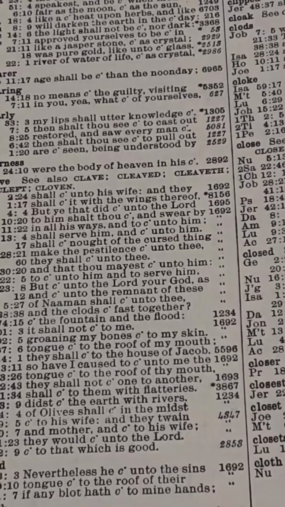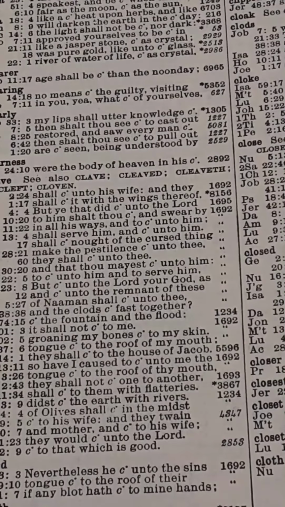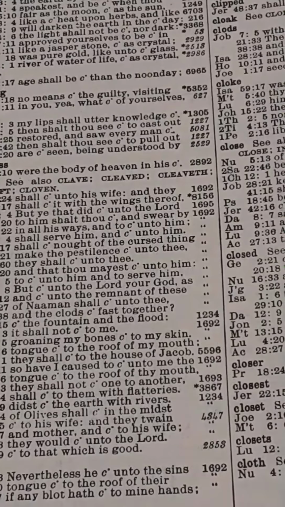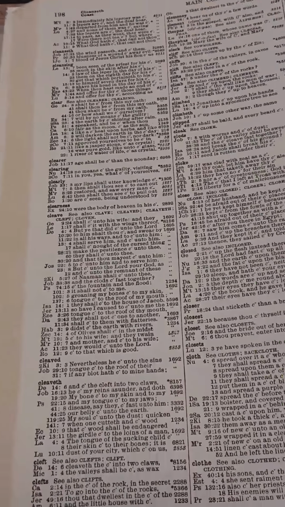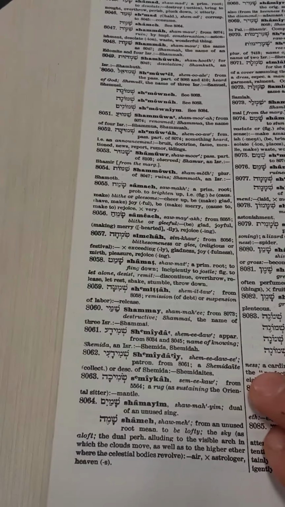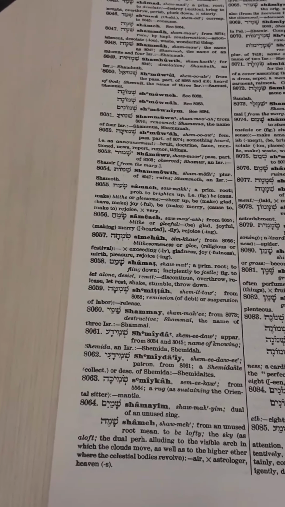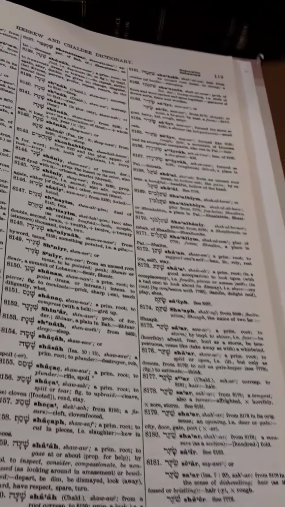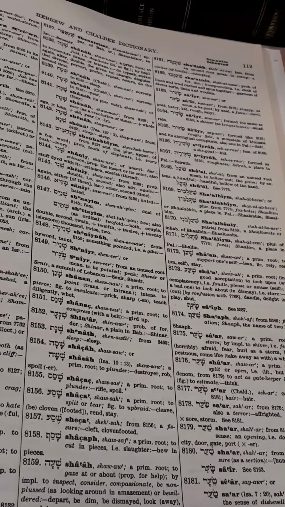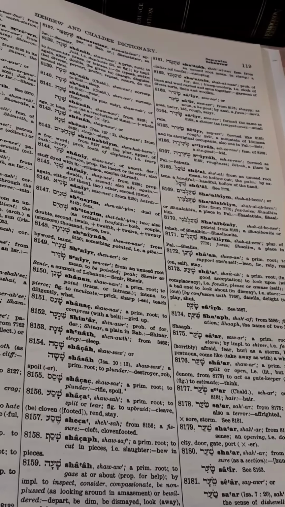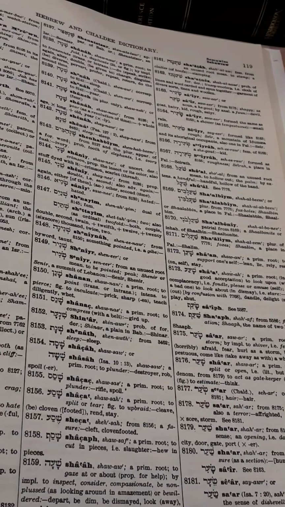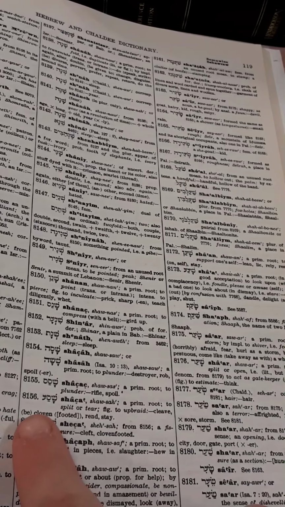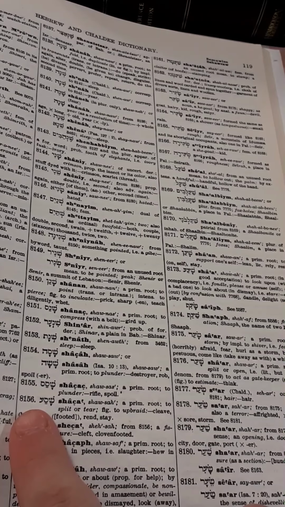So we're going to go back over to the Hebrew dictionary. And there it is, number 8156.